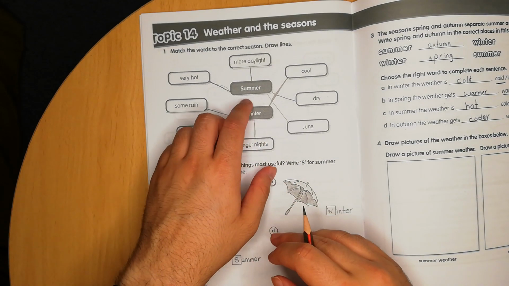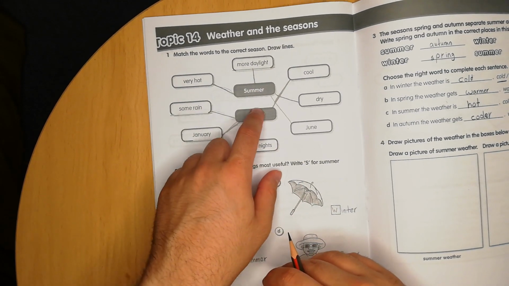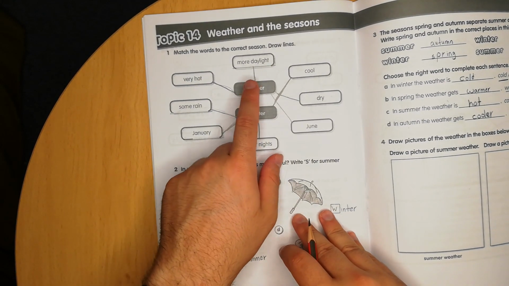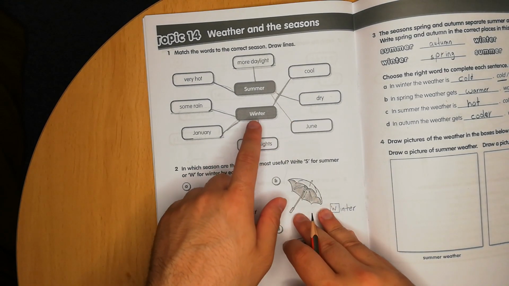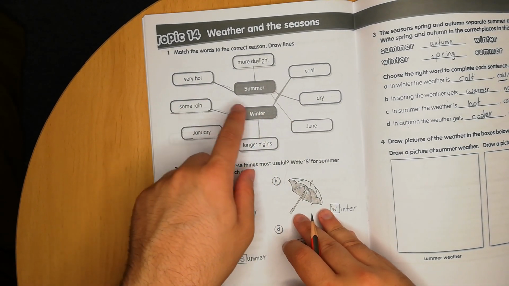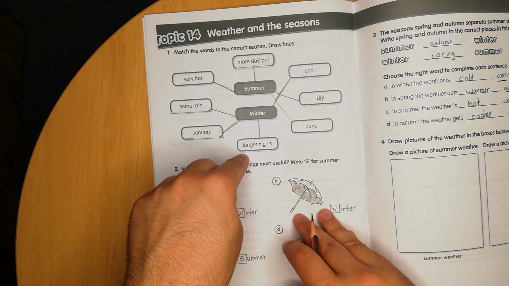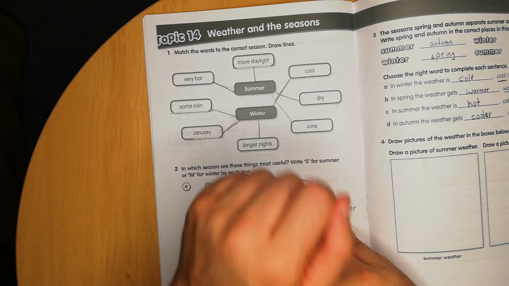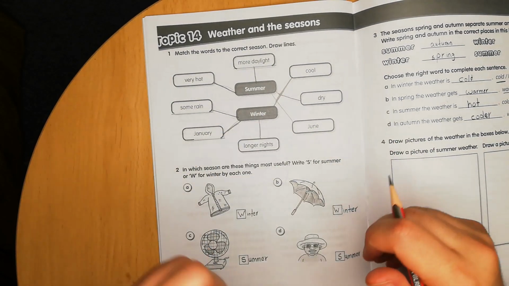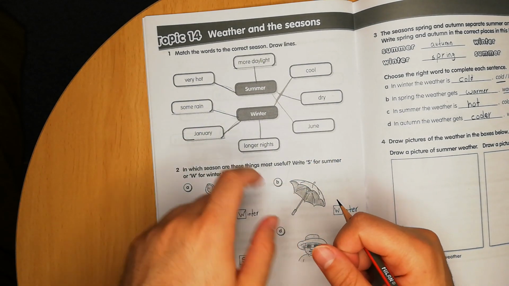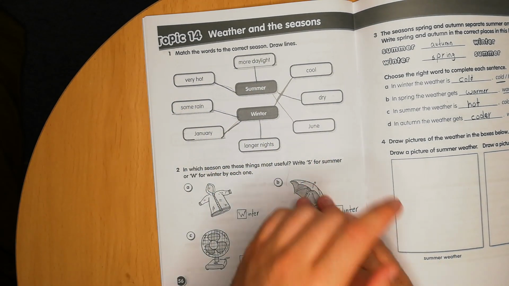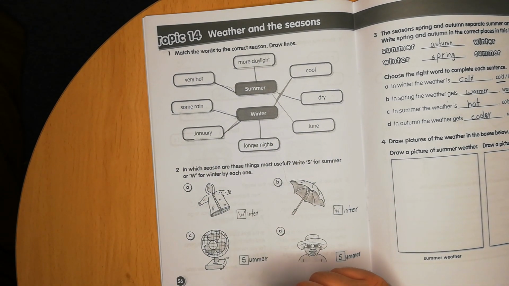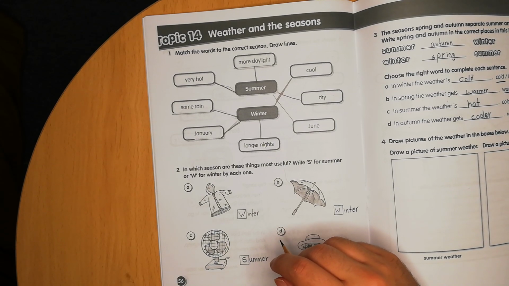Okay, so in the summer it has more daylight, it's very hot, it's dry, it's in June. For winter, it has some rain, it's in January, has longer nights, and it's cool. Of course, you can say it's wet as well, because it rains, and that's the opposite of dry. Okay, now next up, number 2.